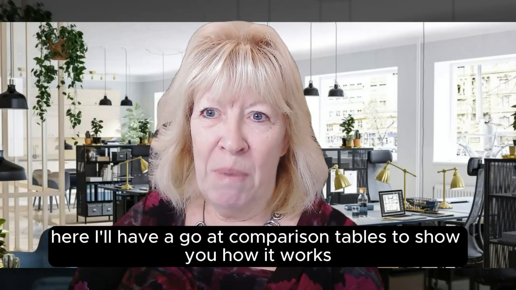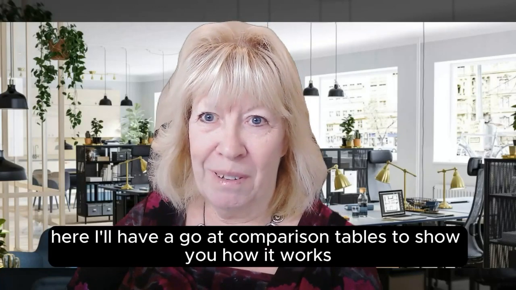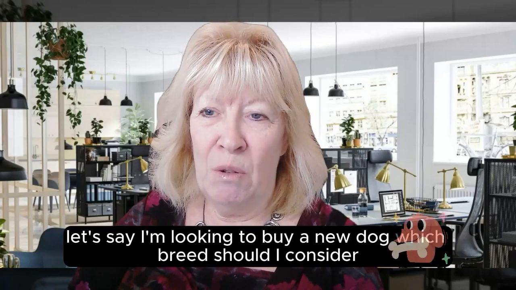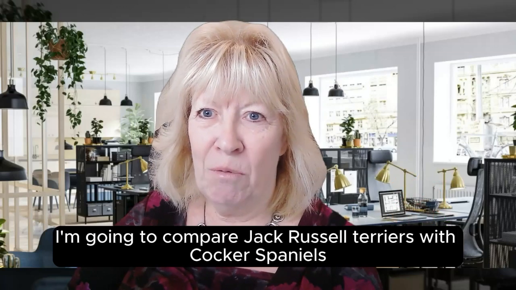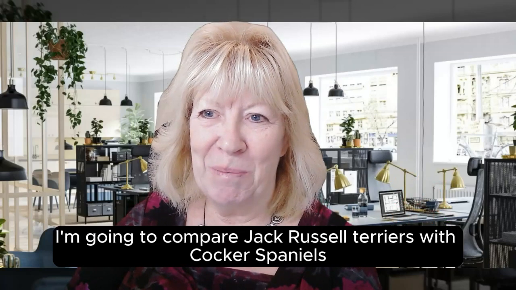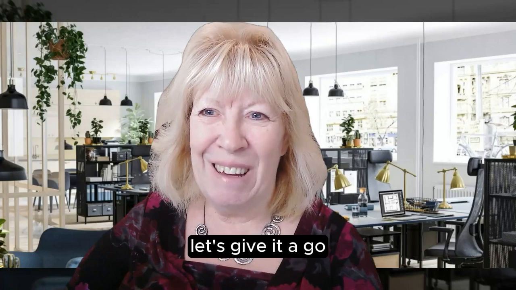Here, I'll have a go at comparison tables to show you how it works. Let's say I'm looking to buy a new dog. Which breed should I consider? I'm going to compare Jack Russell Terriers with Cocker Spaniels. Let's give it a go.